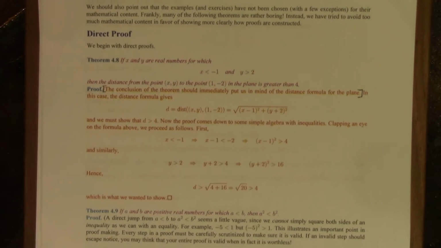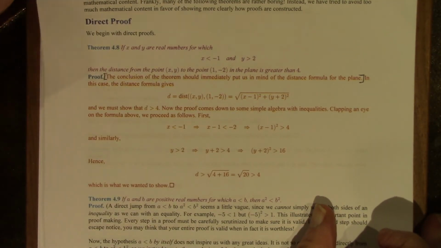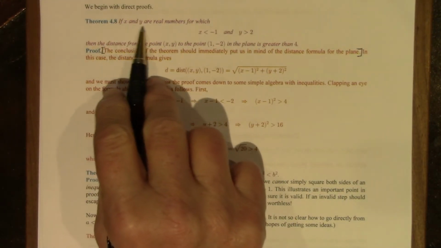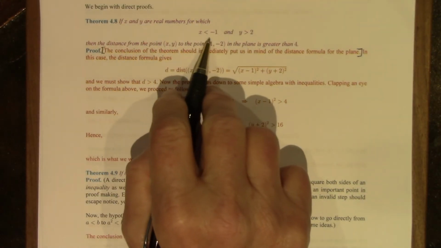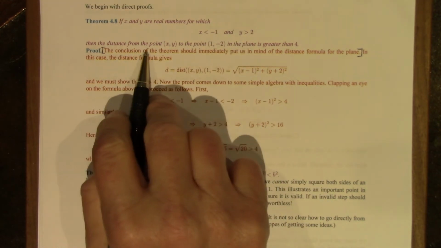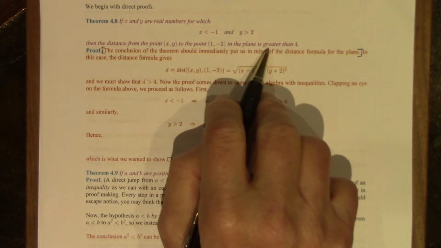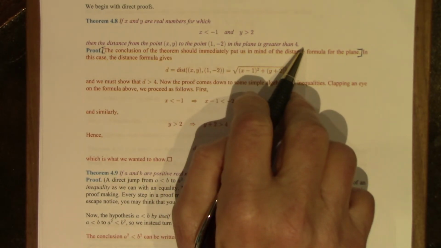The direct proof template here works as follows. Here's an example. If x and y are real numbers for which x is less than -1 and y is greater than 2, then the distance from the point (x, y) to the point (1, -2) in the plane is greater than 4.